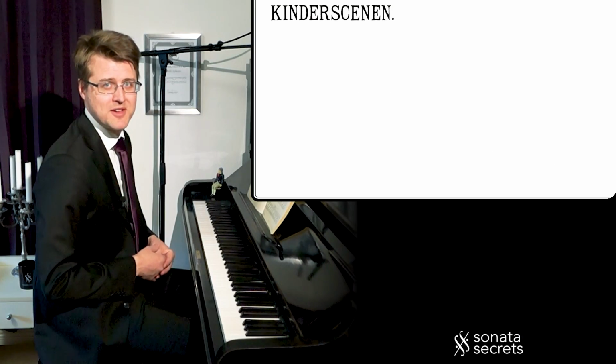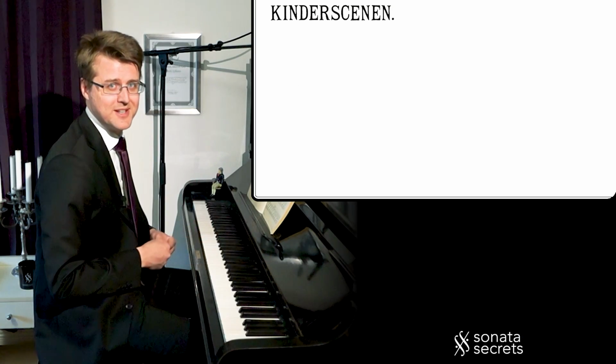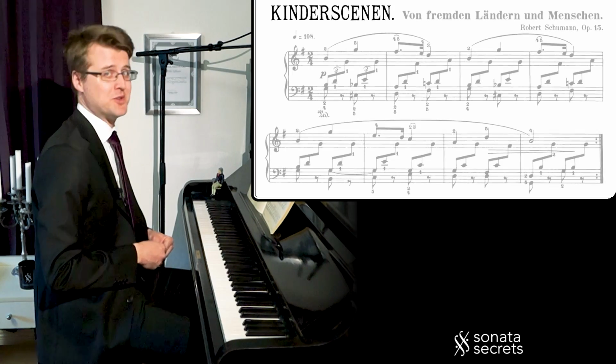Now I'm going to look at some of the other movements before we get to the Träumerei. So let's start with number 1, Of Foreign Lands and People.